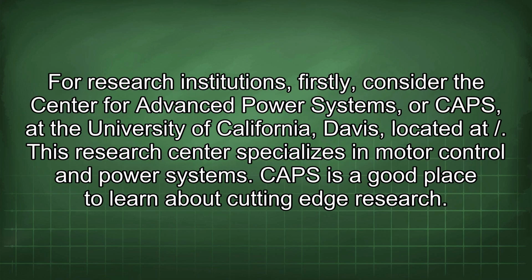For research institutions, firstly, consider the Center for Advanced Power Systems, or CAPS, at the University of California, Davis. This research center specializes in motor control and power systems. CAPS is a good place to learn about cutting-edge research.